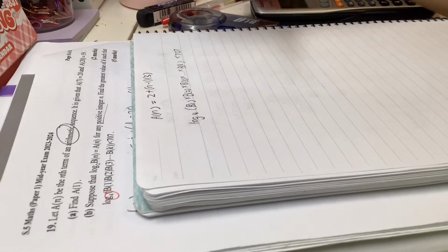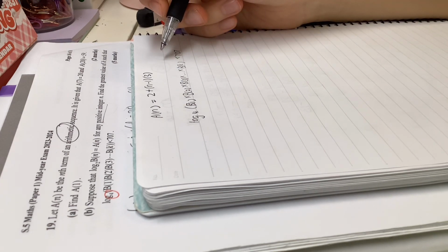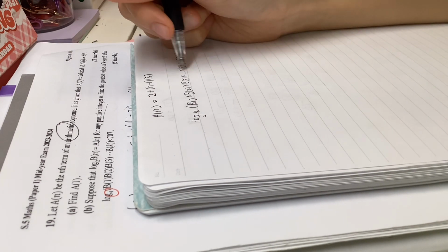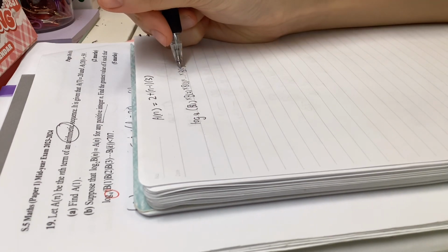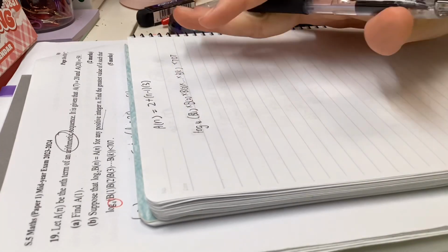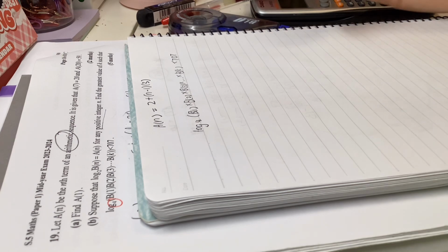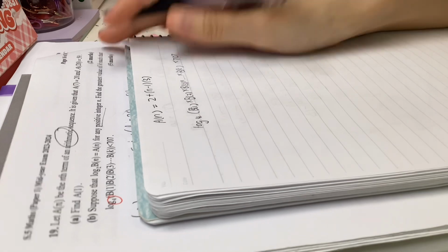Okay, so we have this information, and maybe throughout the video you'll see me suddenly writing n instead of k, but you just know that k is the same as n. They all mean the last term, just using different letters.